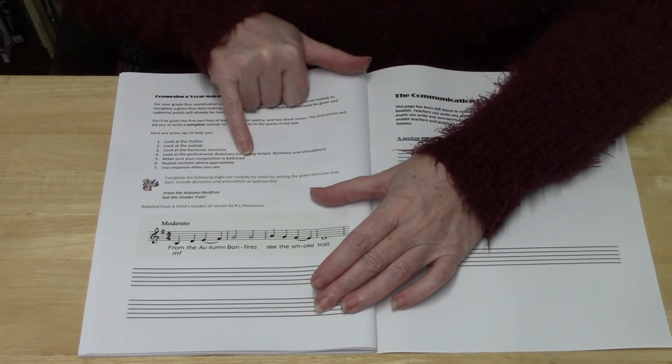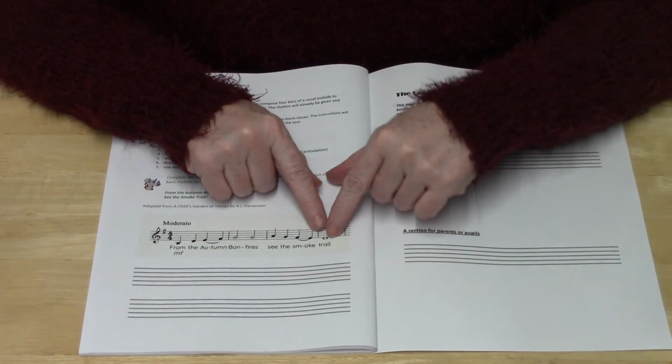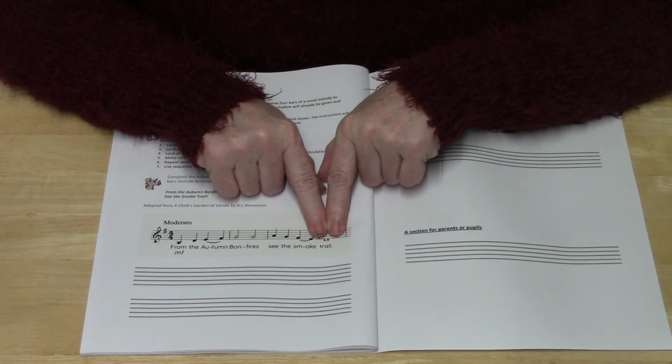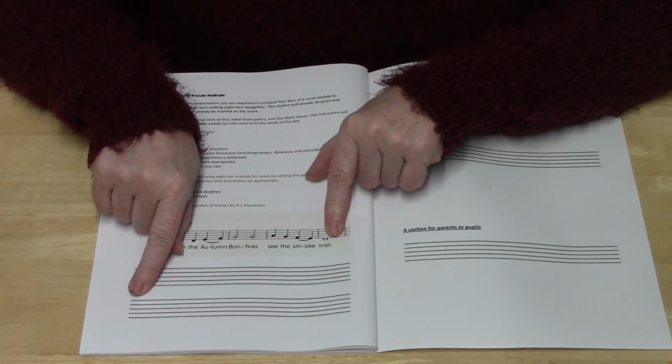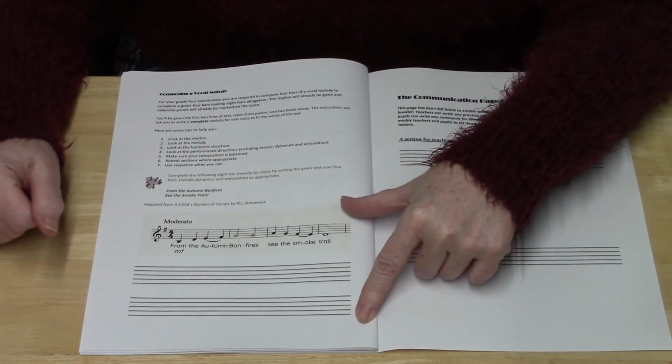So it says make sure your composition is balanced. So you can see this has got a nice balance to it by the fact it finishes in the actual dominant at the end of the phrase. So obviously if you're going to balance it, you're going to go from the dominant back to the tonic just to finish off.